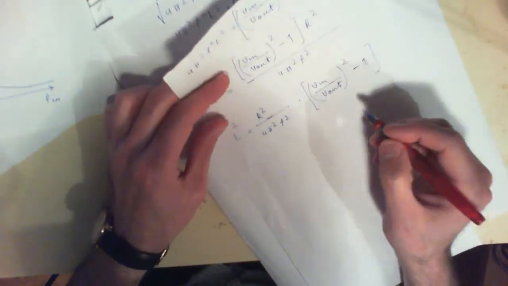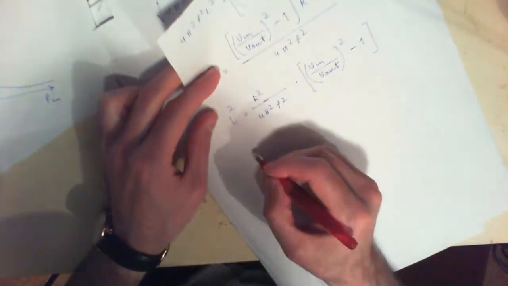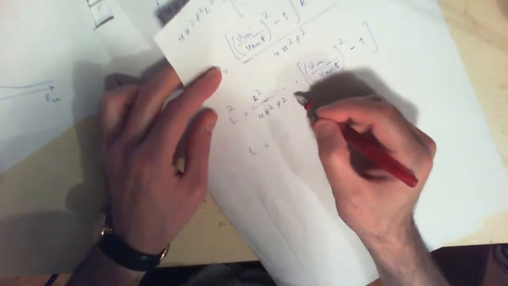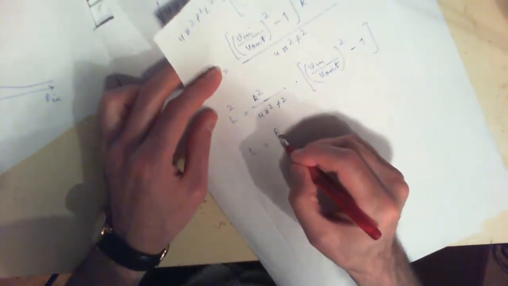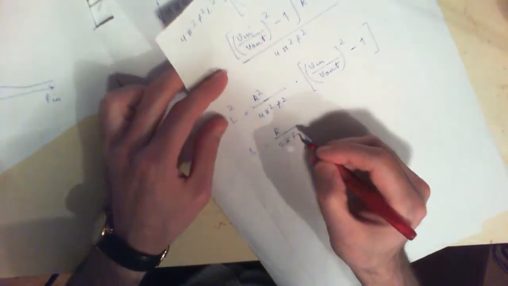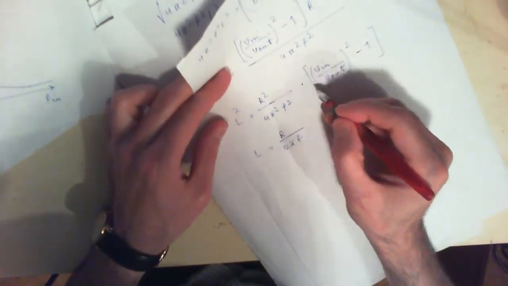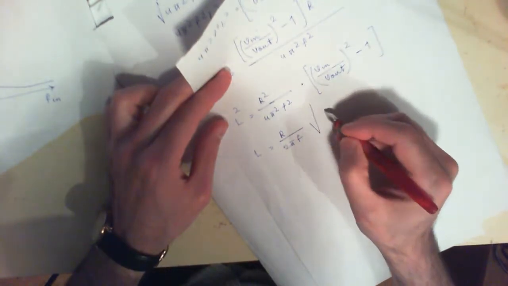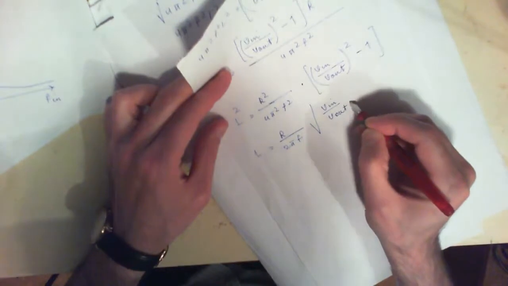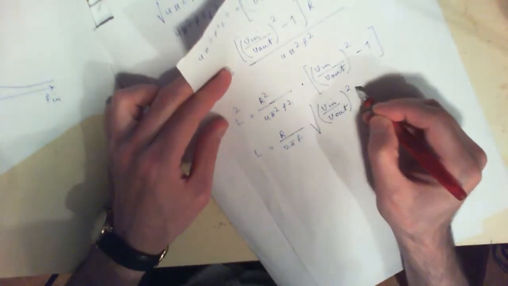And then L is the square root of this whole thing. So the square root of this part is going to be equal to R over 2 pi f times the square root of (V in over V out) whole squared minus 1.